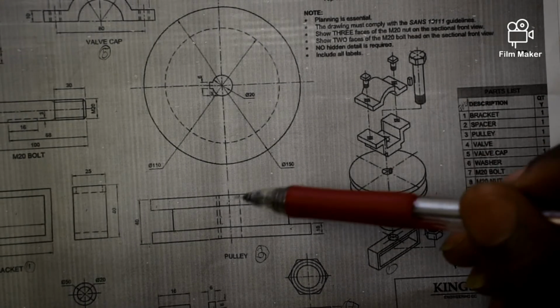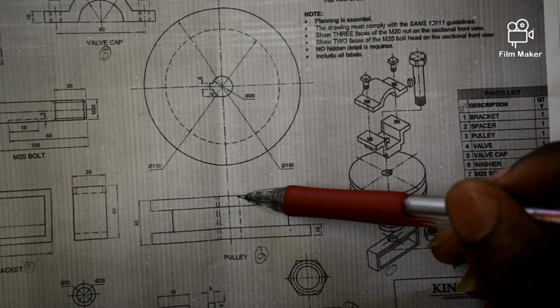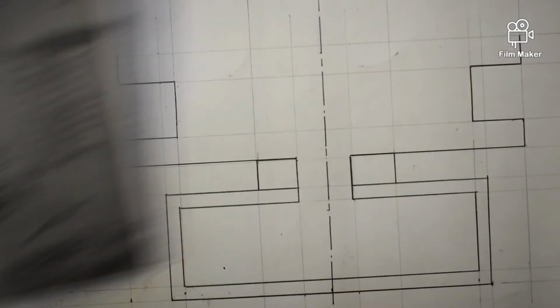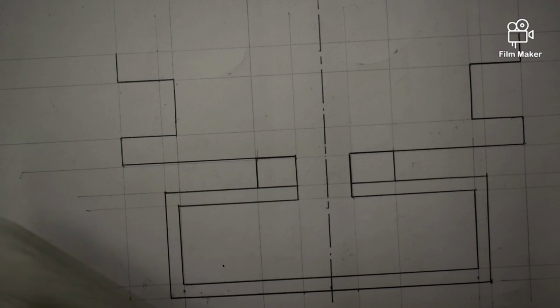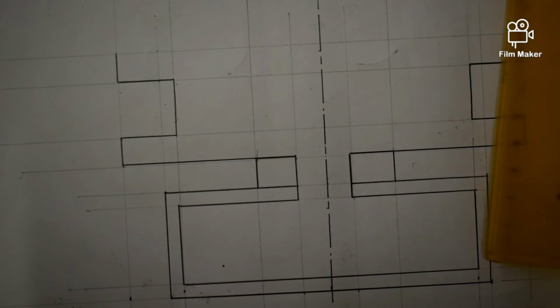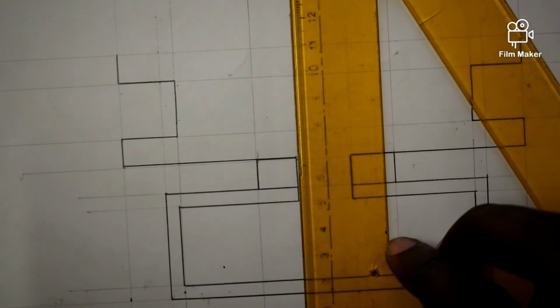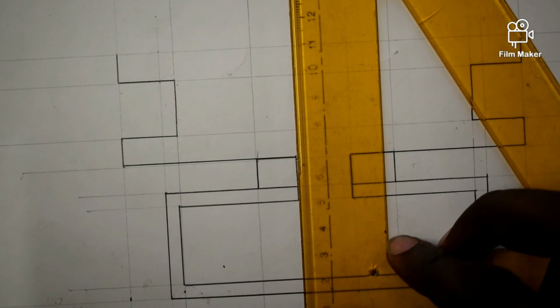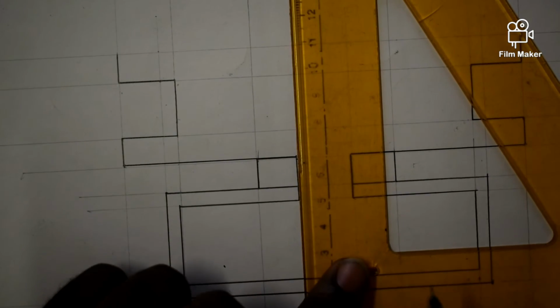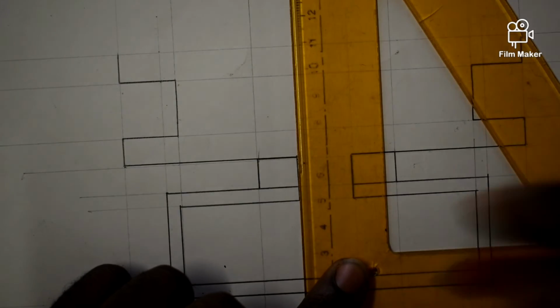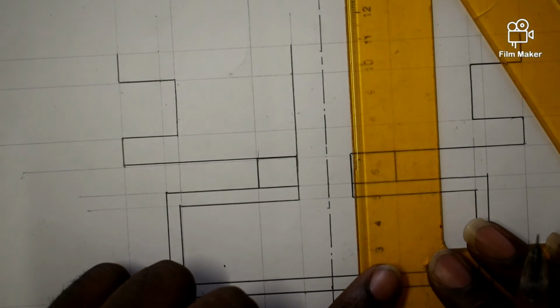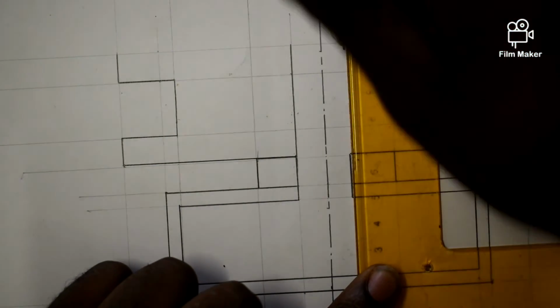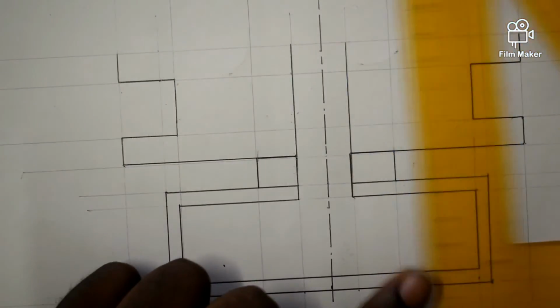So the inside diameter is 20, which is still this one. If it's still that one, then without fear or favor, this one can be constructed vertically up, like this. You understand?